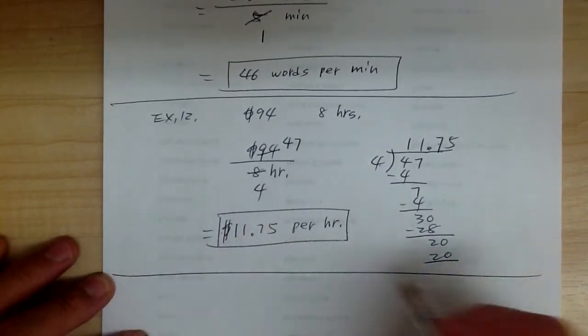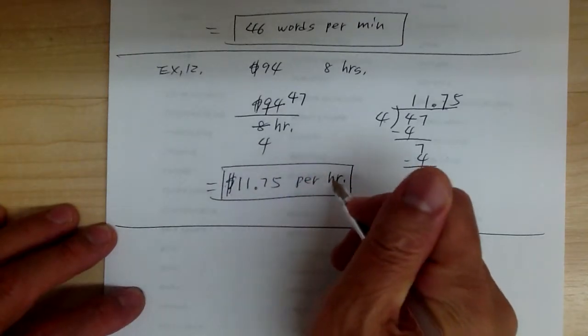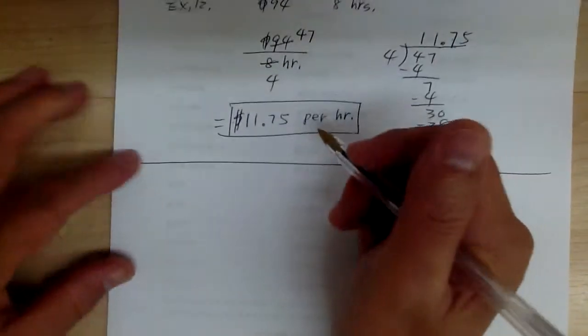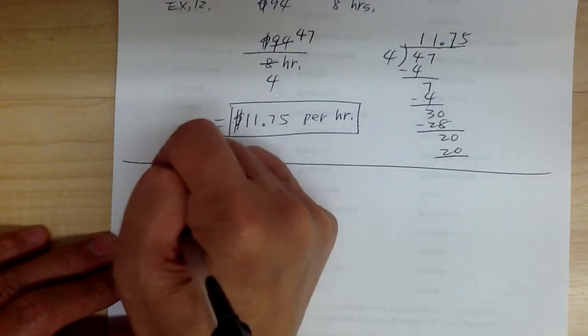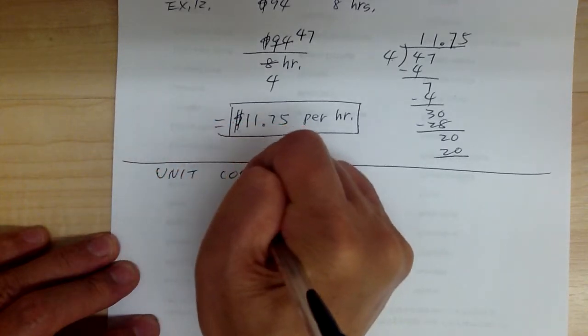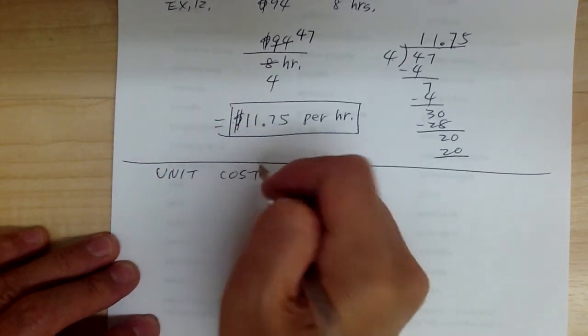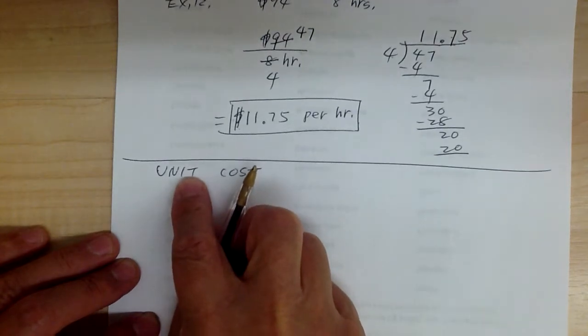Okay, next thing is the unit cost. The unit cost is similar to this. Okay, it's going to be very similar. So, next thing we're going to talk about is unit cost. Unit means 1. So this is going to be the cost of 1 item. That's what it means. Okay.